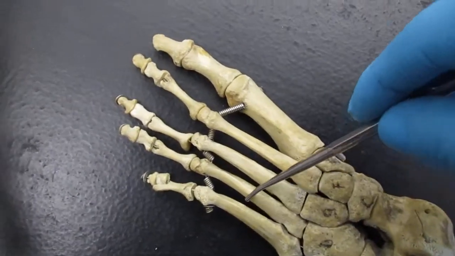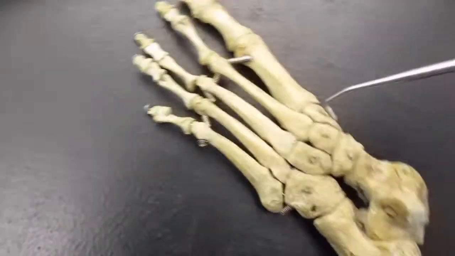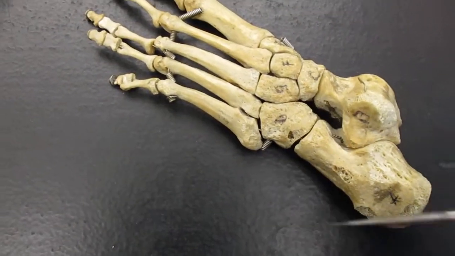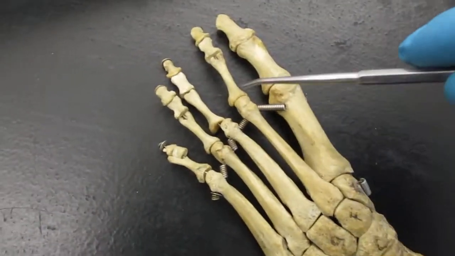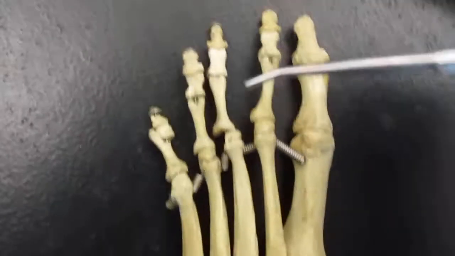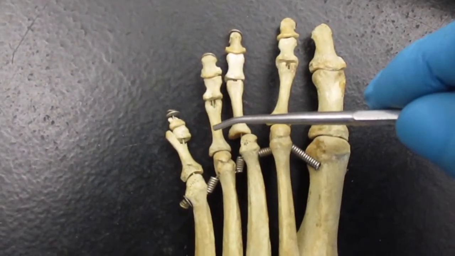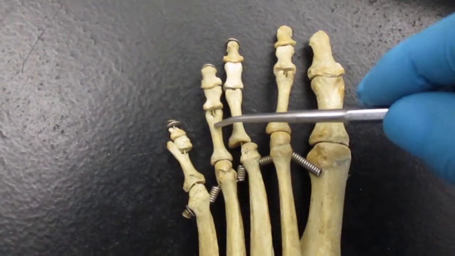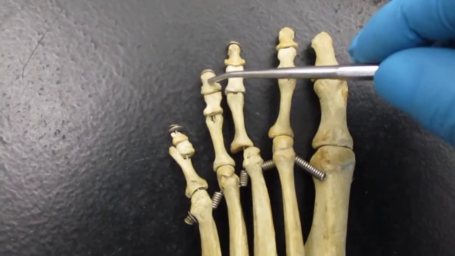Now, we have the metatarsals. So all these bones here are the tarsals I just showed you. Metatarsals, and then the phalanges. And we can see that you have proximal phalanx, middle, and distal.